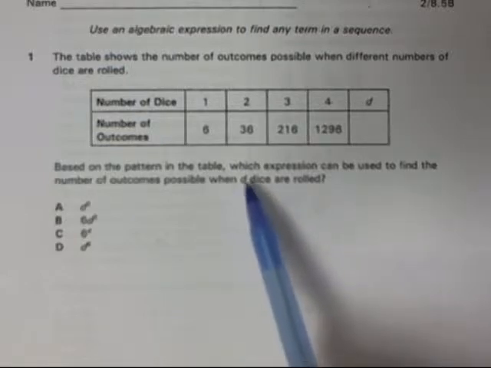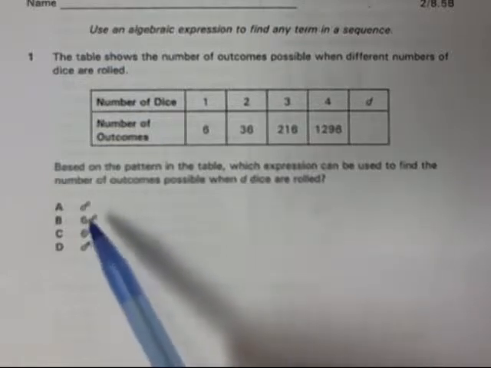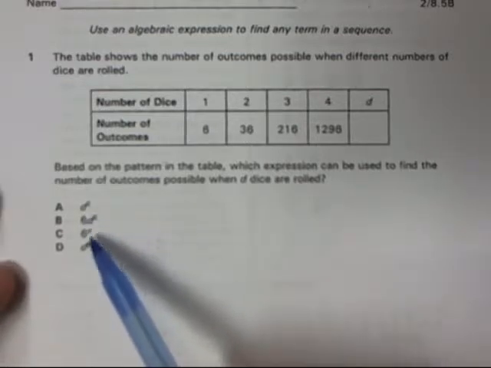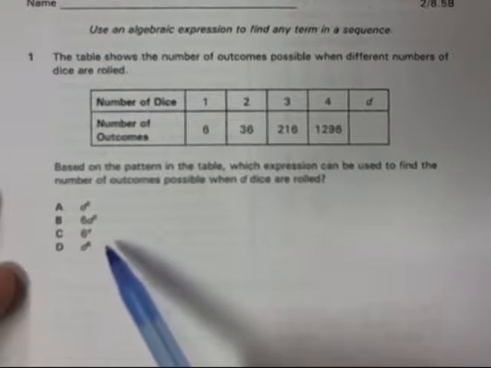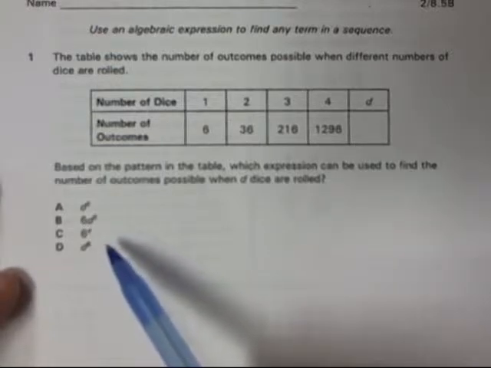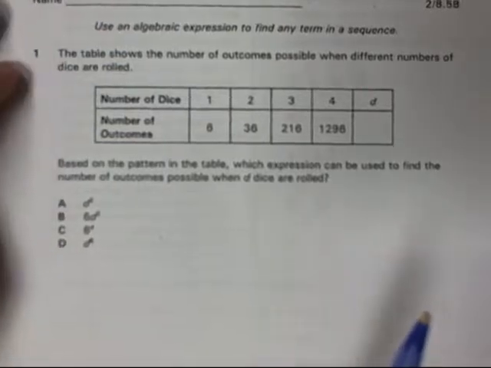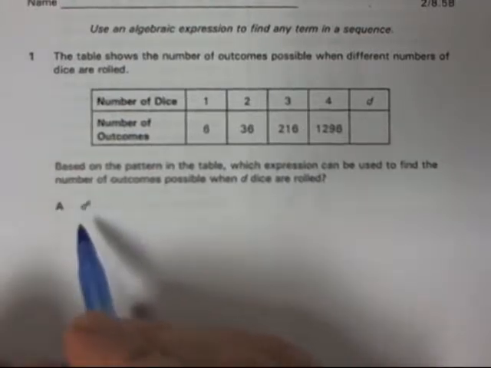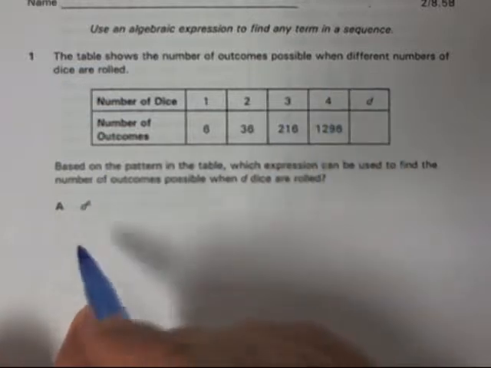So D stands for dice. Notice the answer choices have D in all the answer choices, but the D is in a different position in each answer choice. So let's take a look at answer choice A. D squared, or D to the second power.